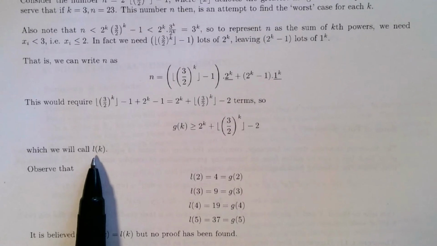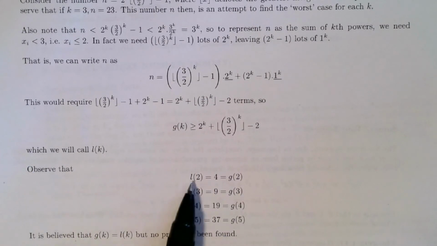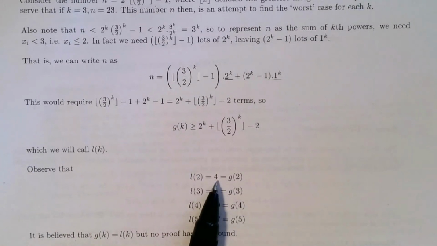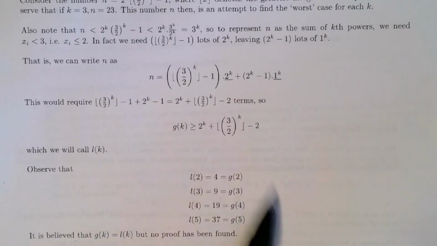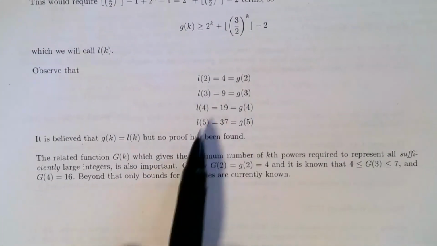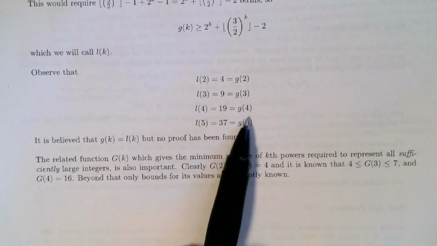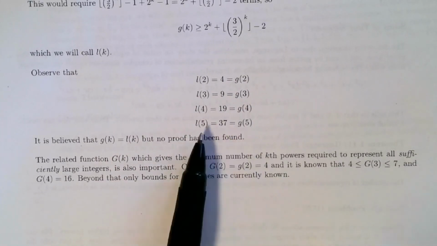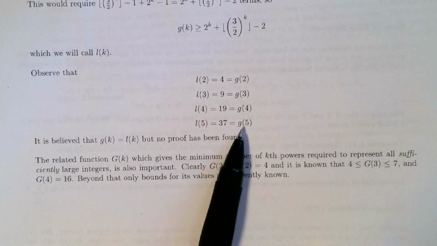And now for the exciting bit. If you take this thing here, L of k, and you plug in some values of k, you get L of 2 turns out to be 4, and that's g of 2. You plug 3 into here, it turns out to be 9, and that's g of 3. Could be happy accident at this point. You plug in 4, you get 19. There's the formula that's giving me the 19, which is g of 4. And L of 5 is 37, which is g of 5.